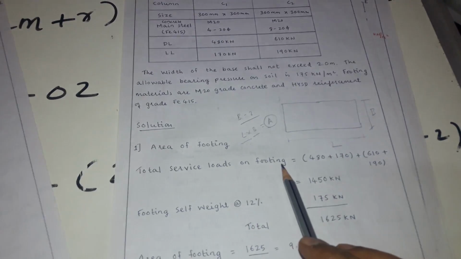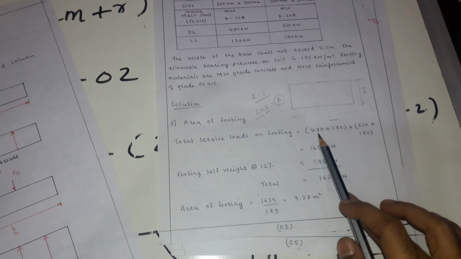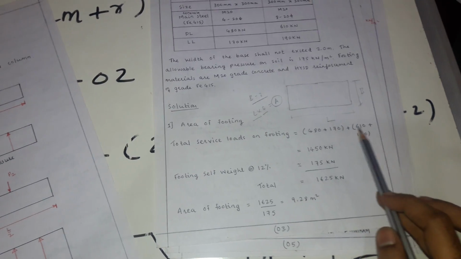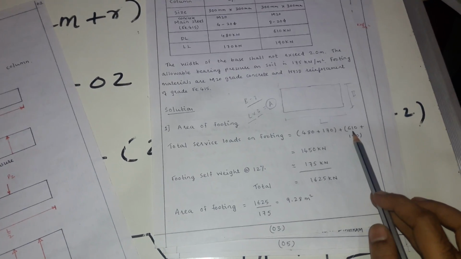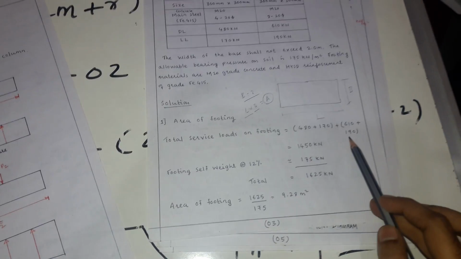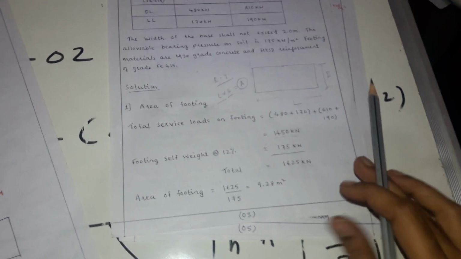So total service load on footing is 480 plus 170, the dead load of the column plus live load of the column C1, plus the dead load of the column C2 plus live load of the column C2. So whatever load they have given, it is service load. So this is the total quantity of the service load they have given.